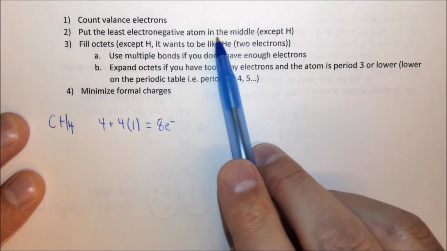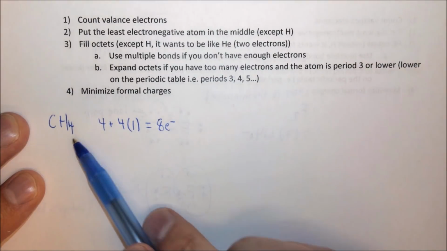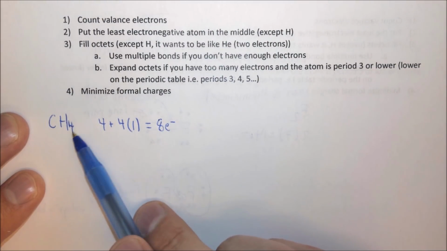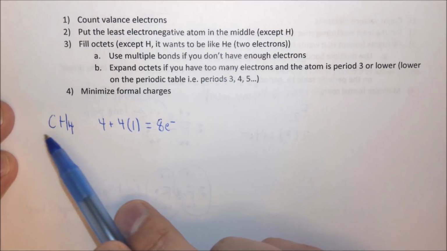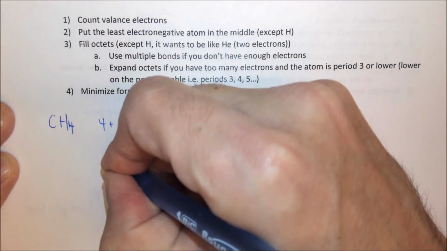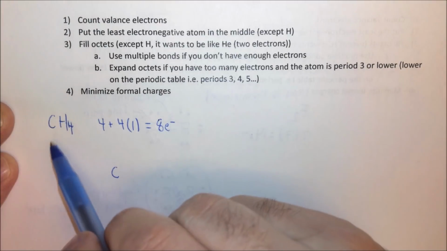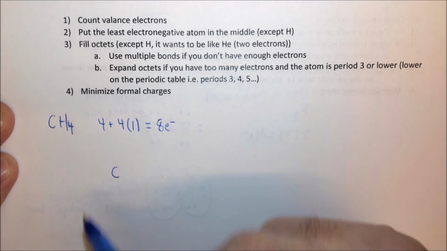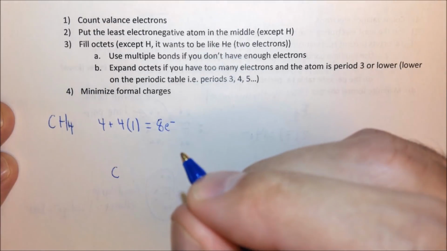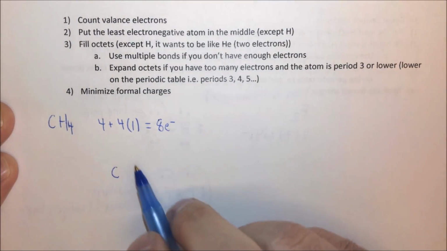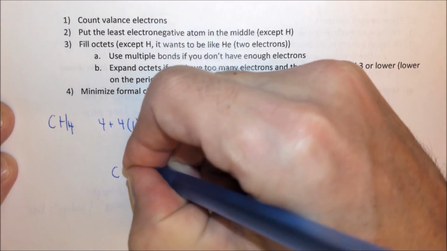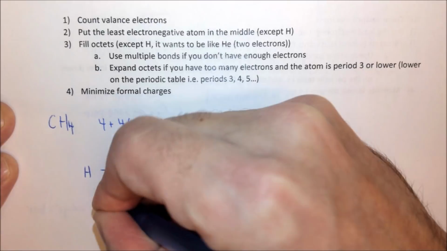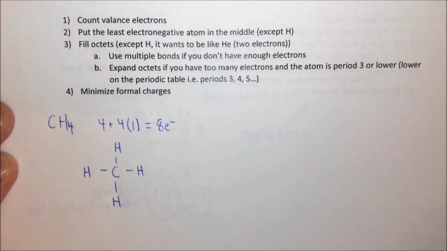Put the least electronegative atom in the middle. Well, hydrogen is less electronegative than carbon, but hydrogen never goes in the middle. So we have no choice but to put carbon in the middle. Most of the time, not always, the atom that goes in the middle is written first. Sometimes it doesn't, and that is not the case here, but most of the time it is the case. So we put carbon in the middle, and we simply bond it to 4 hydrogens, like so.